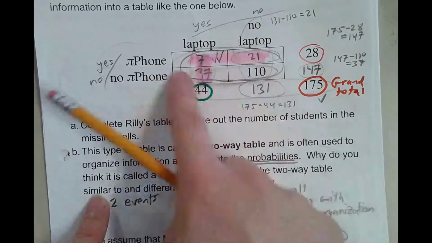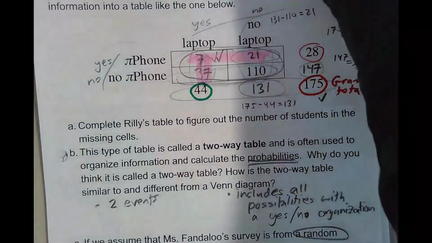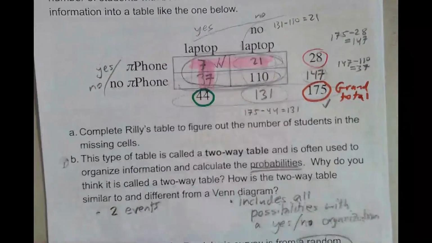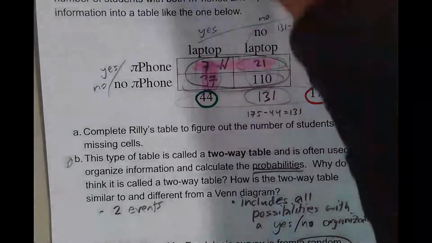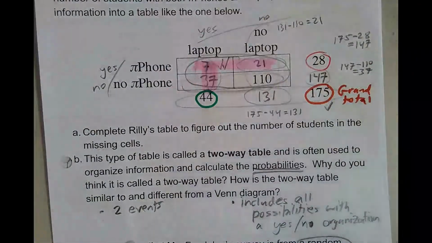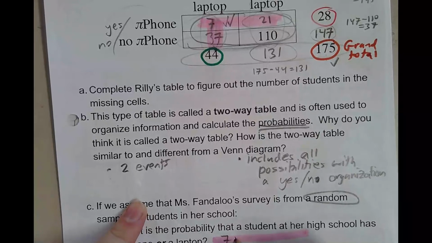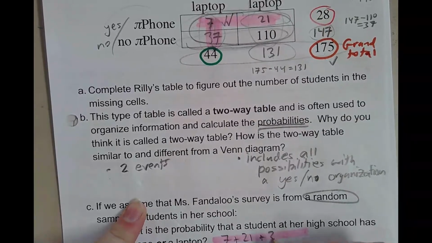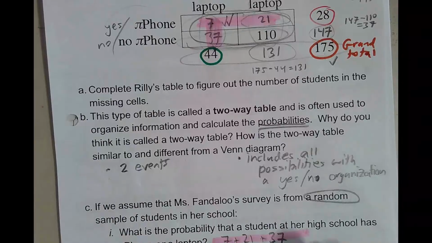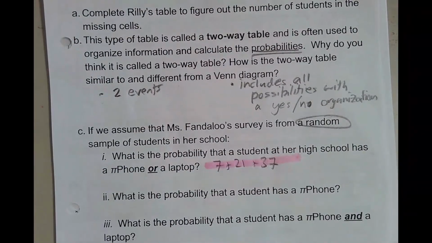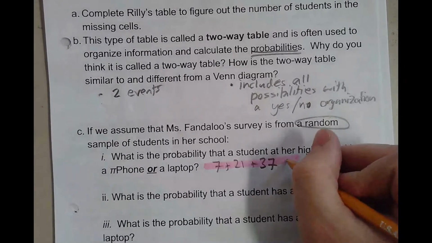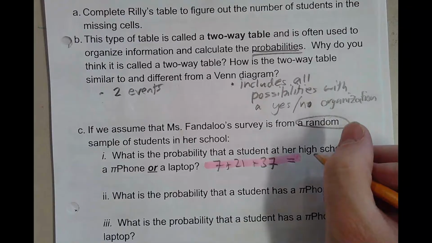So one of the best ways we can do this is just by adding up the 3 numbers here. 7 plus 21 plus 37. That would be 65.